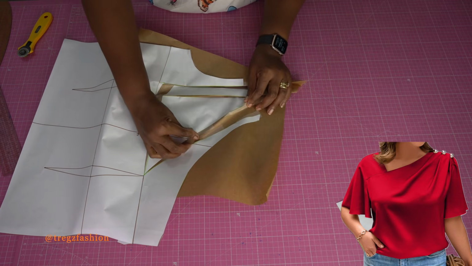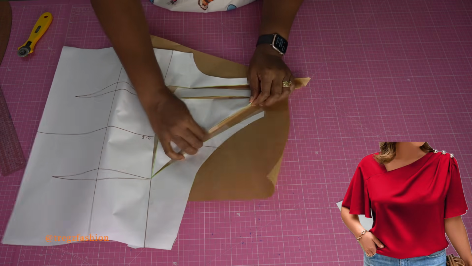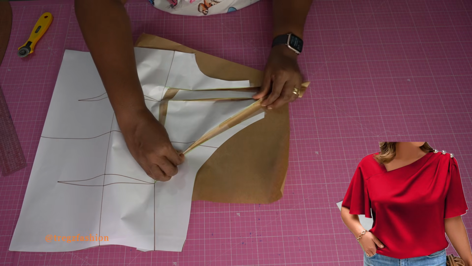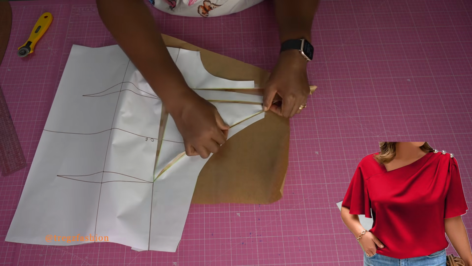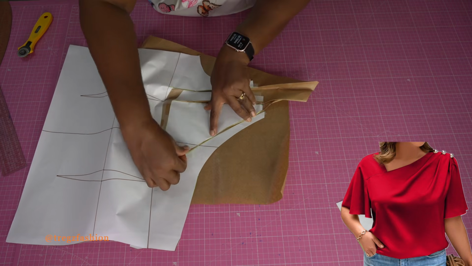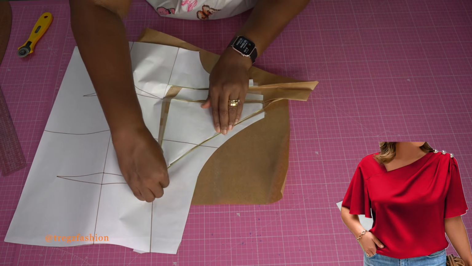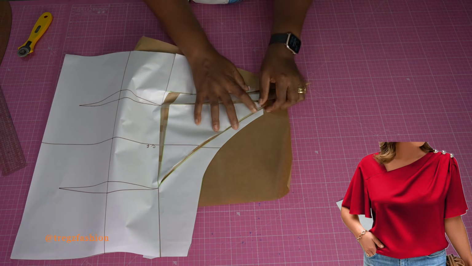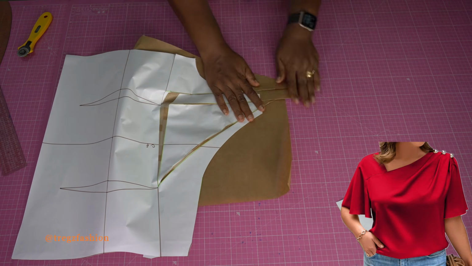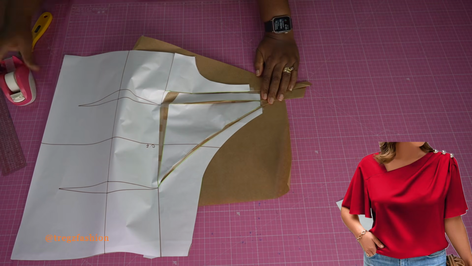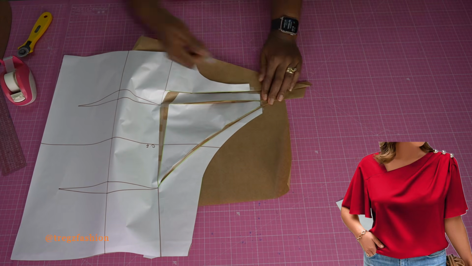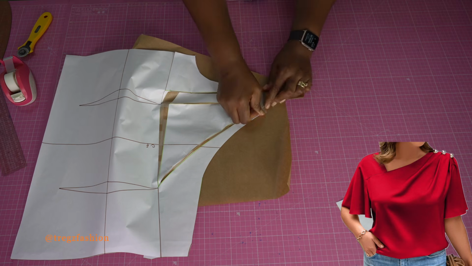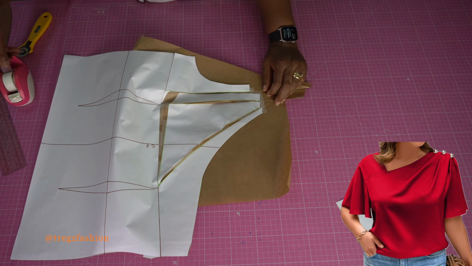Then you fold on this leg and then you place it on the other one, on the other leg like so. Okay, so at the end you're going to have something like this. Now you can use a sticky tape to hold them in place so you can trim it off nicely. So let me use a sticky tape to hold them in place.